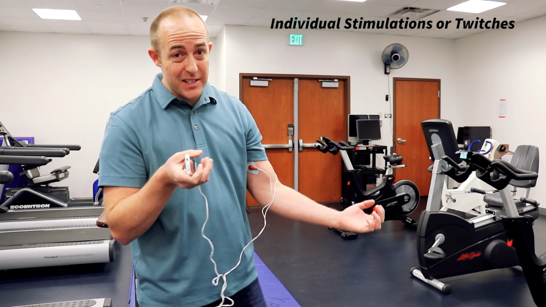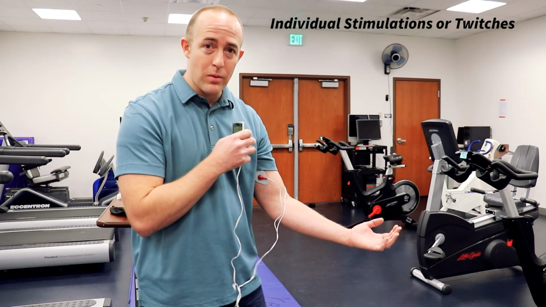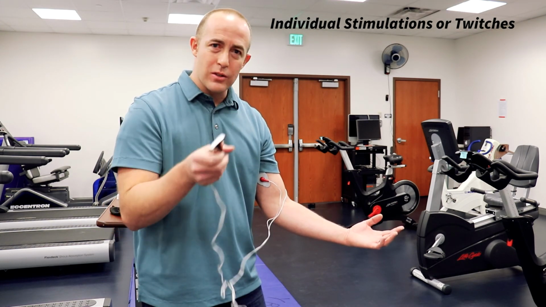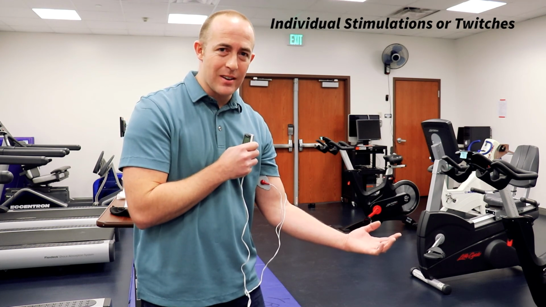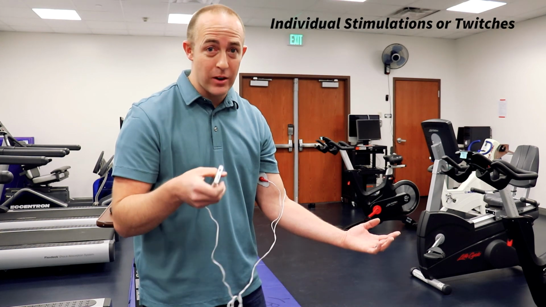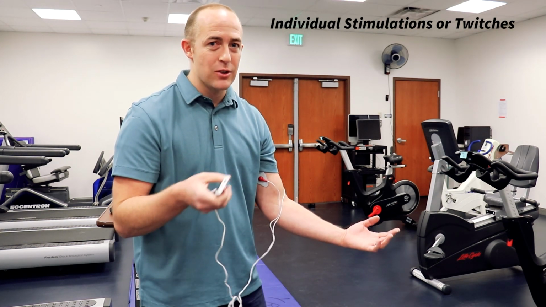Now the answer might seem a little obvious in this kind of scenario where things are kind of extreme, but the answer to why I'm not getting a full contraction here actually has a lot to do with why your muscles fatigue, why you can't generate as much force as your muscles fatigue.